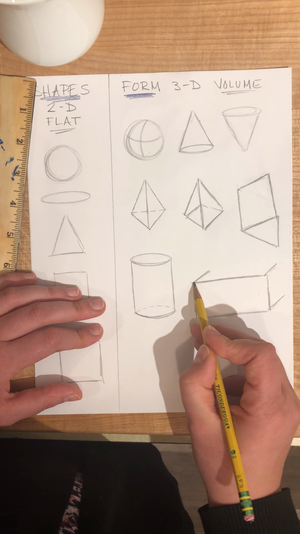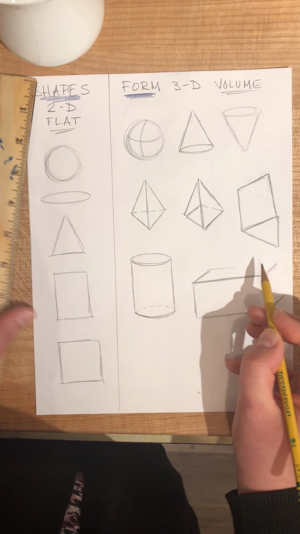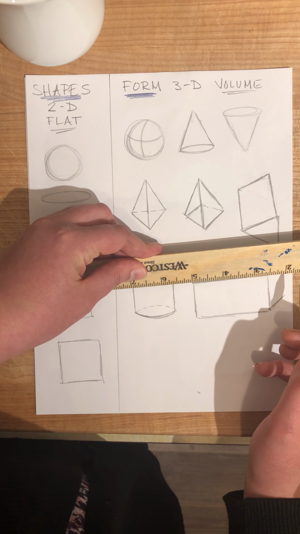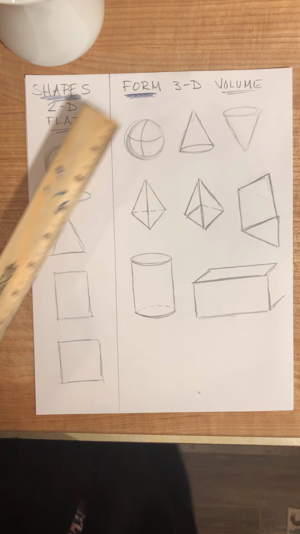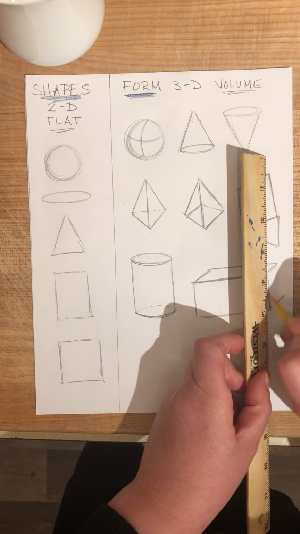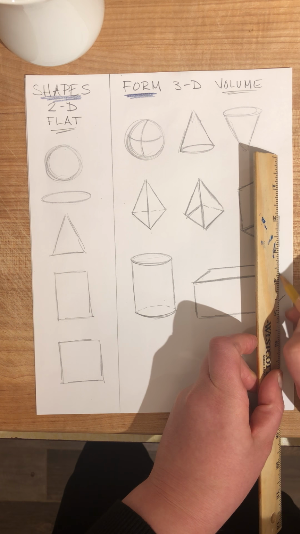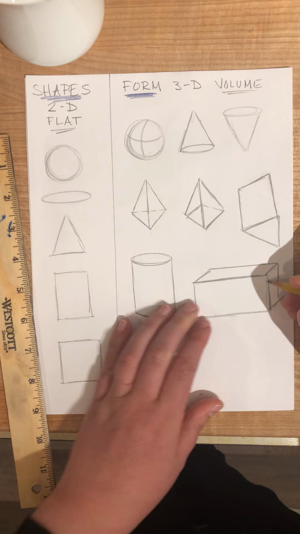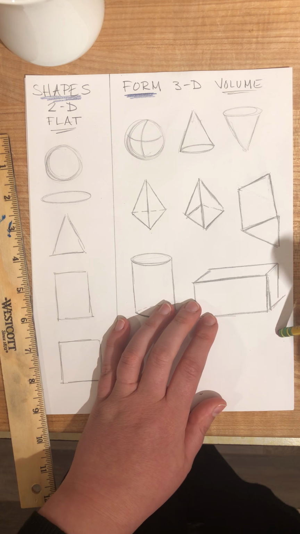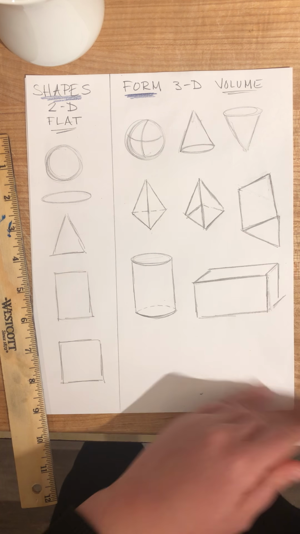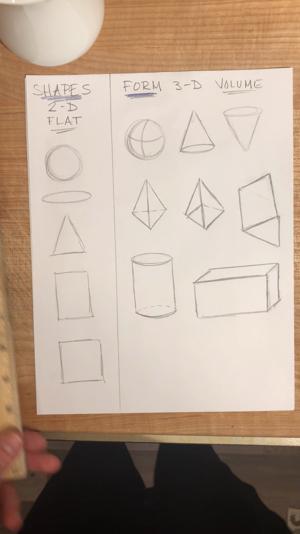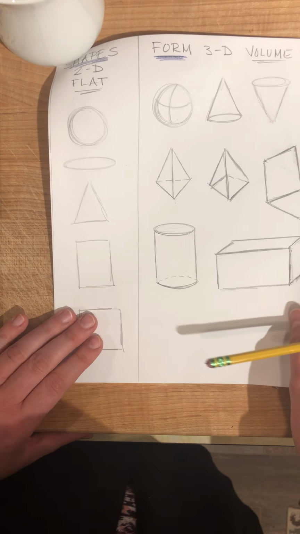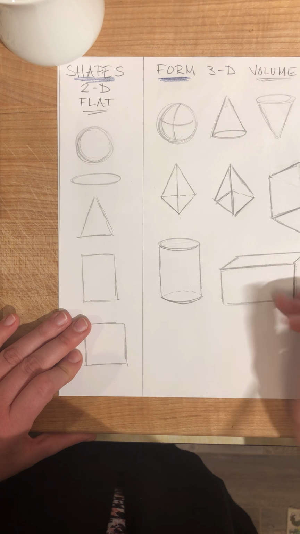And then I'm going to take this front edge and bring it straight back. If I wanted to, I could use my ruler and go straight back there. Two straight lines. Oops, this one's a little crooked, so let me fix it. There we go. And just erase any lines that you don't need. Perfect. There's a box. Well, a rectangular prism, cuboid as they say.